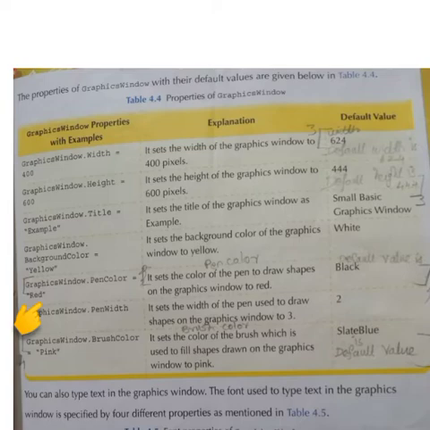If you don't mention it, it takes black as the color. Then graphicsWindow.penWidth = 3. That is the pen size. It sets the width of the pen used to draw shapes on the graphics window to 3. Here I mentioned 3. The default value of the pen width is 2 only.